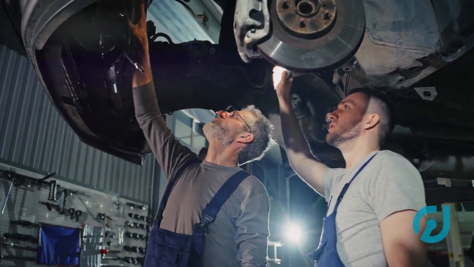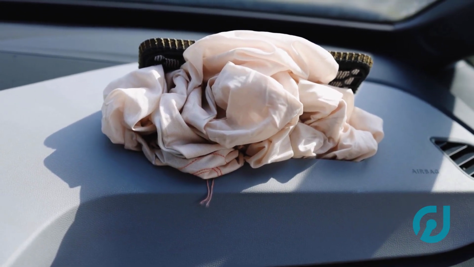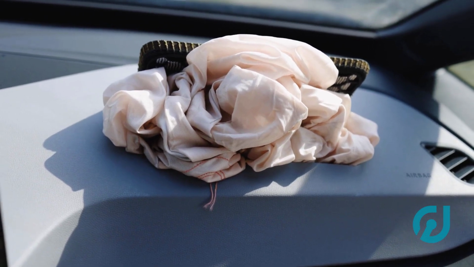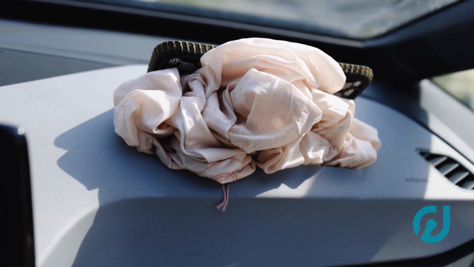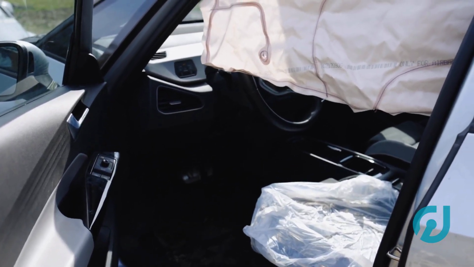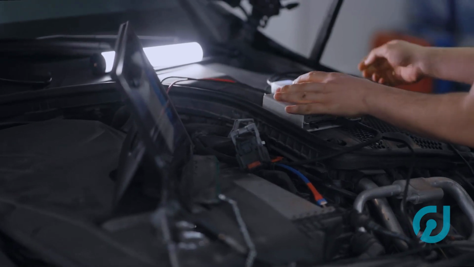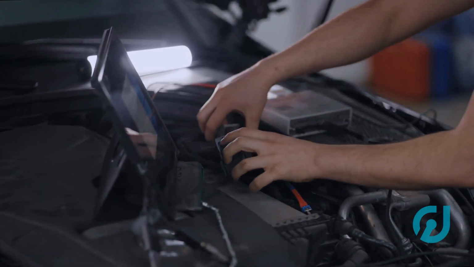Let's dive in. So, first off, real quick, what exactly is crash data? Basically, it's stored in your airbag control module when the car detects a crash event, sometimes even a minor one, like a bump in a parking lot. And once that crash data is stored, your airbag system gets locked out. Yup, even if you replaced everything, the system won't reset until that data's cleared.